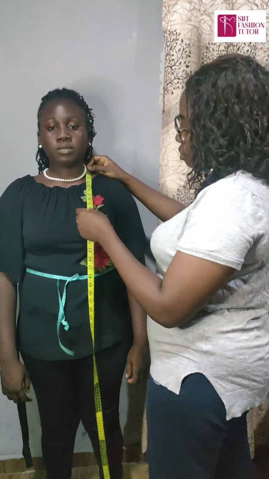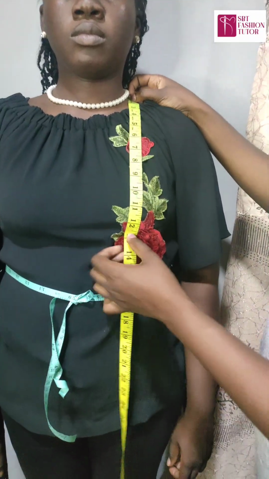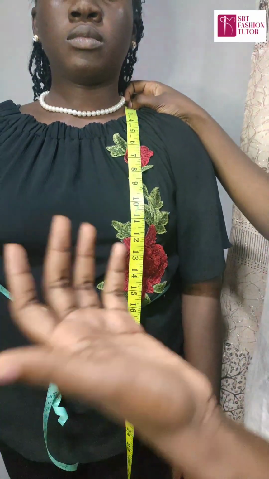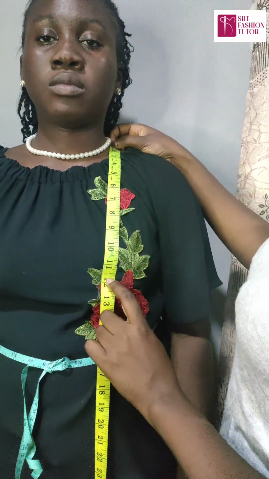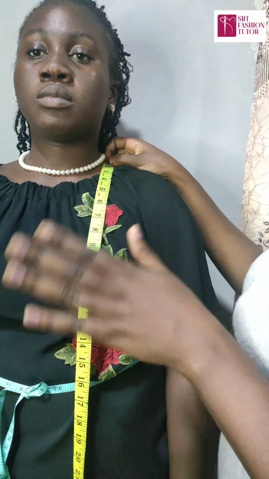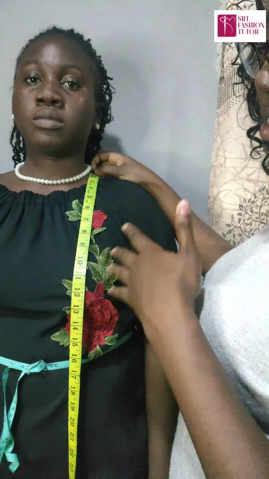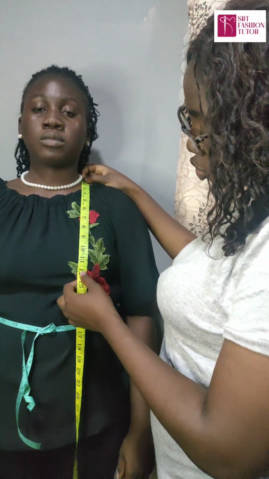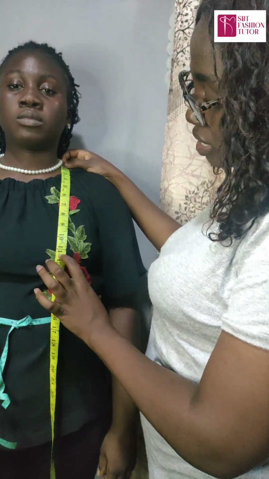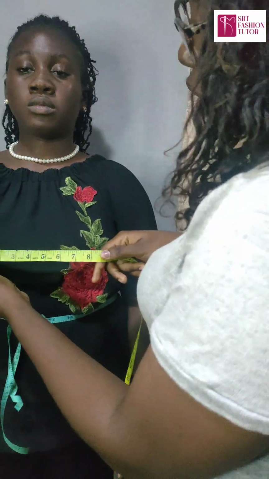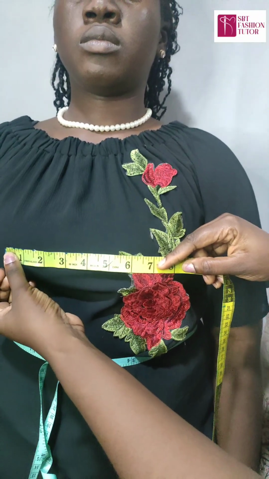Now I'm going to take our shoulder to bust point. The protruding part of your bust should be your bust point. Our shoulder to bust point is 11.5. Always take this, because if your client is not wearing the right fitting bra, it can disturb your measurement and the fitting of the garment. So from your shoulder to your bust point is 11 inches. Then we measure BP to BP, that is bust point to bust point. Ours is about 7 inches.